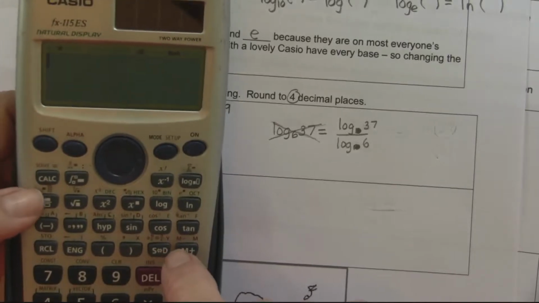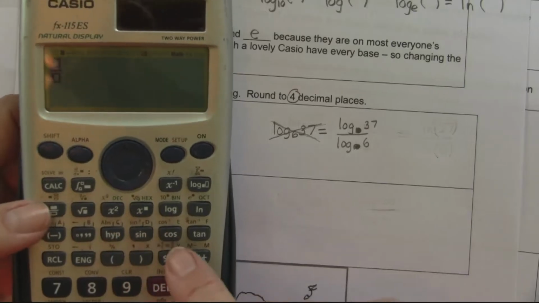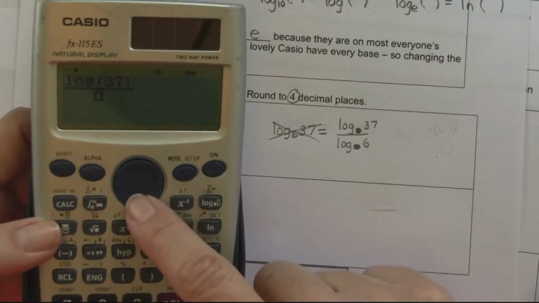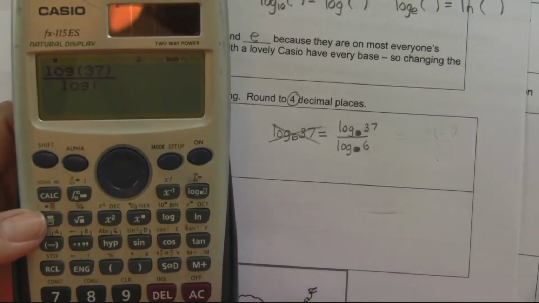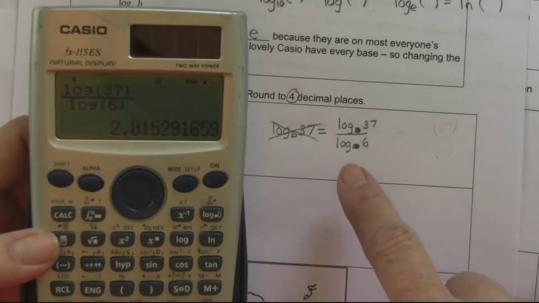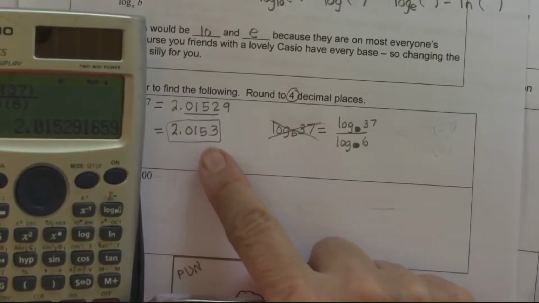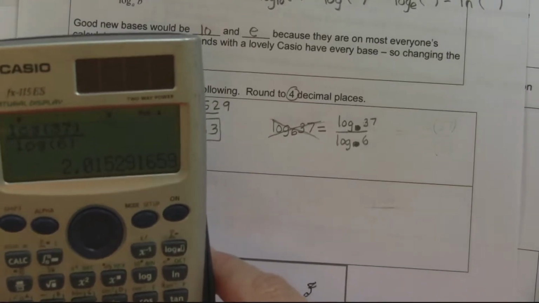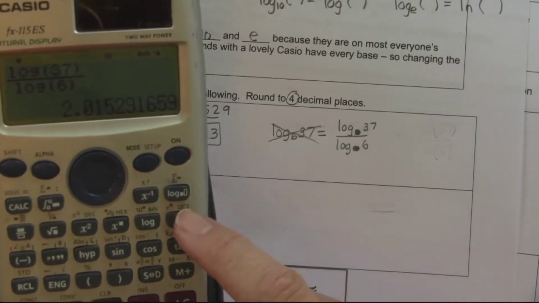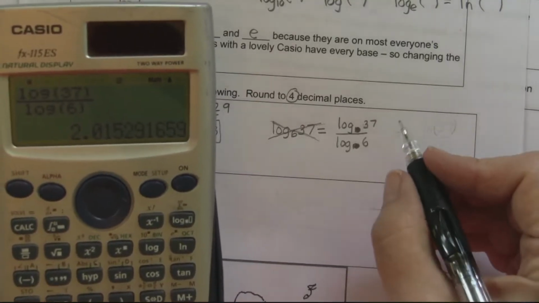And then how you would put it in your calculator. If your calculator allows you to have a fraction, then you would put in log 37, end the parenthesis, and log 6, and hit equals. You notice you get exactly the same answer as we got over here. I didn't expect to get a different answer. It's just a different way of putting it in the calculator, for when the calculator doesn't have the any base key. But this calculator does have the any base key, so we get exactly the same answer.